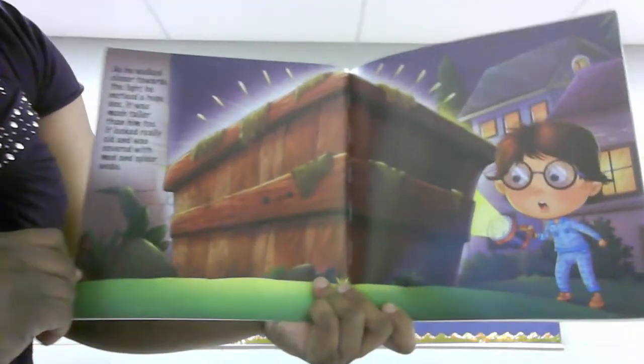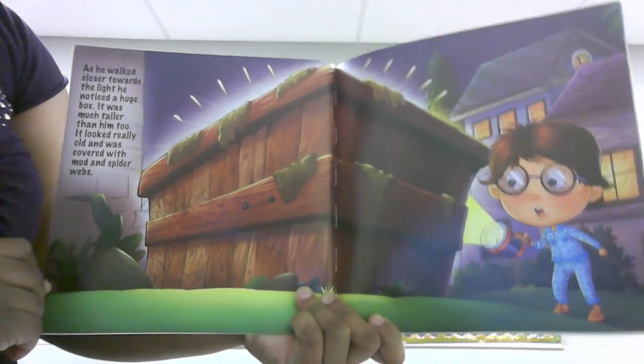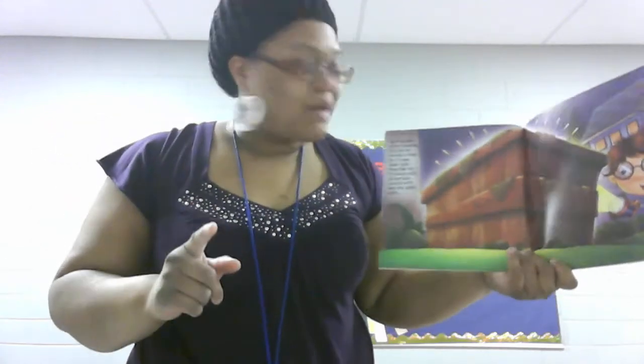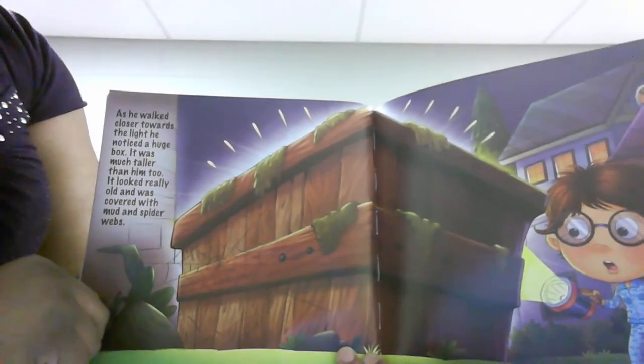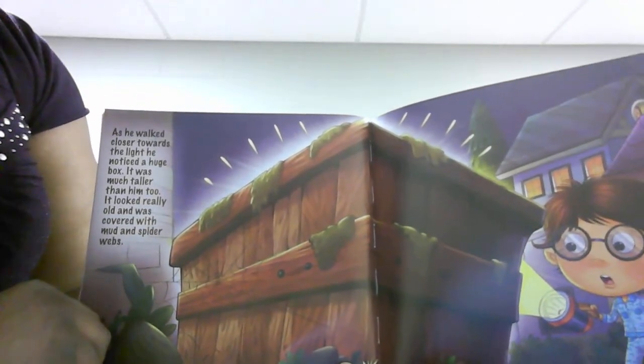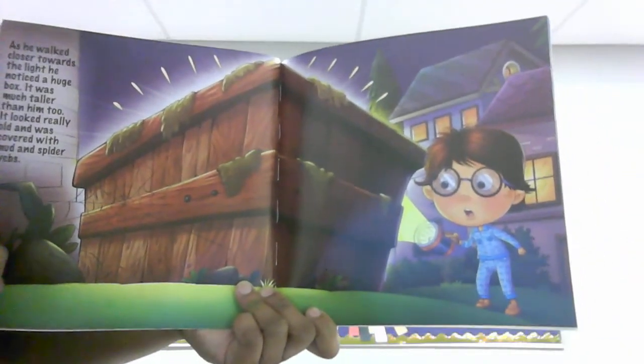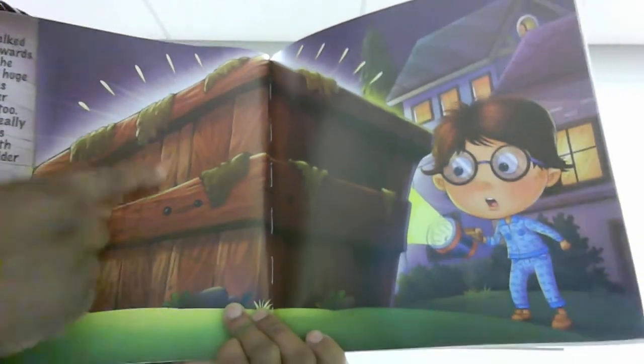As he walked closer towards the light, he noticed a huge box. Now, can anybody tell me what shape is a box? Good job, a square. And I heard someone else say a cube. Wonderful job. A box is the shape of a square and a cube. Wonderful job. It was much taller than him, too. It looked really old and was covered with mud and spider webs. Wow. Look at that big box and it's shining. Oh, what's all that though? Ew. It's some ushy-gushy green stuff. Let's read to find out what it is.